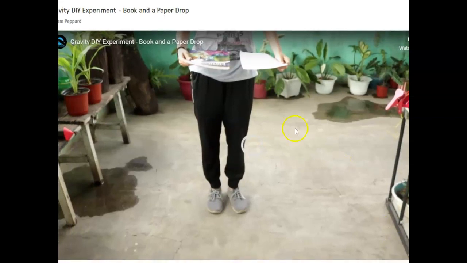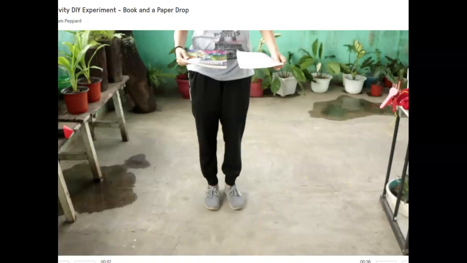We're looking at a person holding a book and a piece of paper. If you want to try this on your own, you can. If you have a book handy and a piece of paper handy, you're just going to drop them from the same height, and we're going to think about which one is going to hit the ground first. So take a second and answer which one you think is going to hit the ground first. And we're going to keep going.